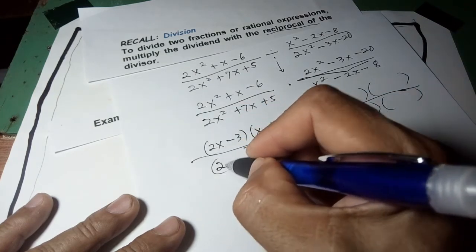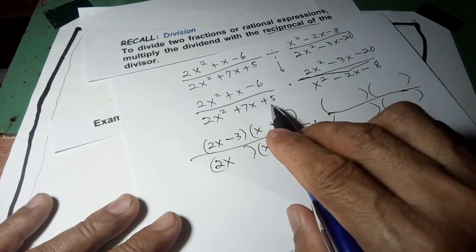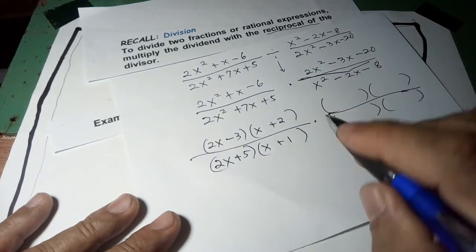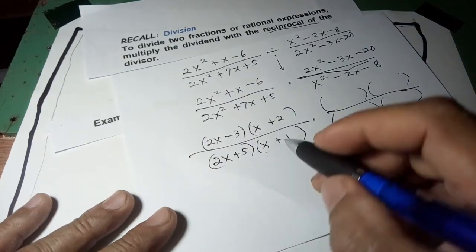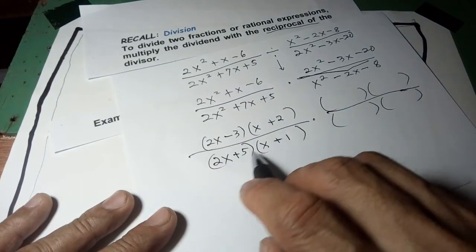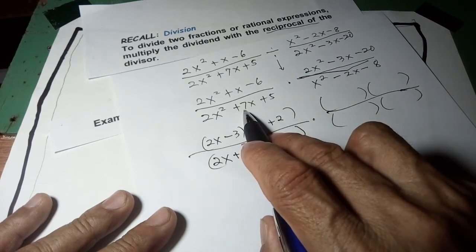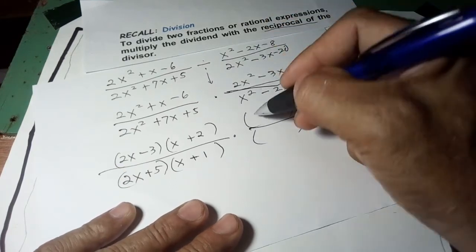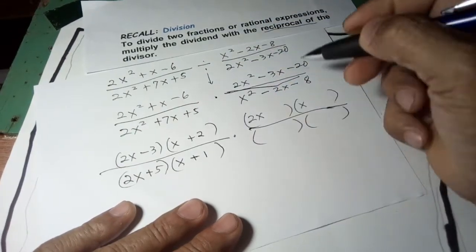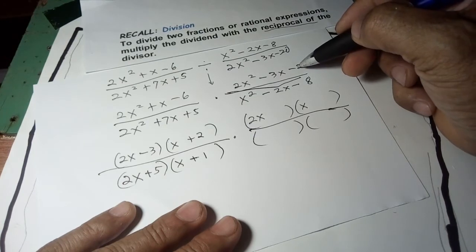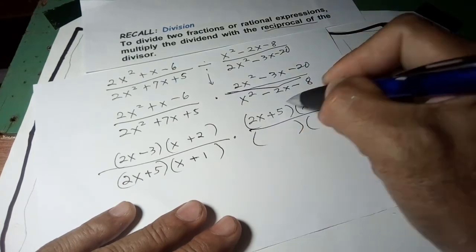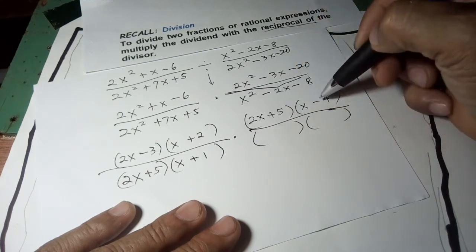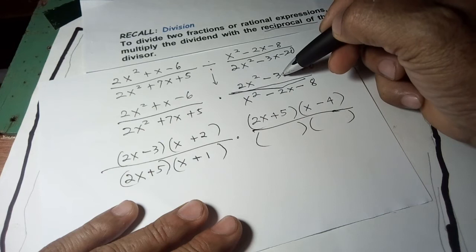Next, 2x squared is 2x times x. Positive 5 is simply plus 5 times 1, positive 5 times positive 1. So that when we multiply these two binomials, we get the middle term positive 7x. Next, on the other side, 2x squared is 2x times x. And negative 20 is the result of multiplying positive 5 times negative 4. So that when we multiply these two binomials, we get the middle term negative 3x.